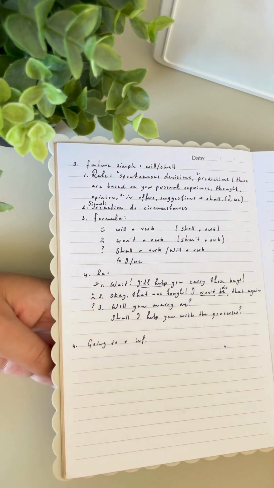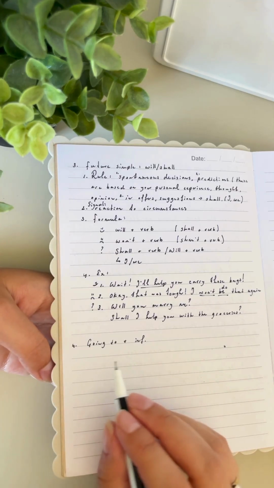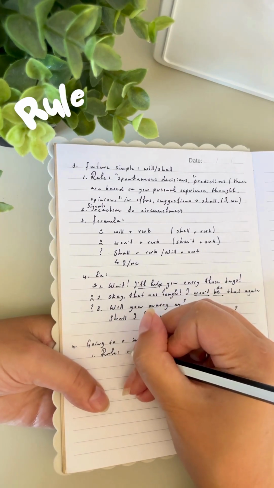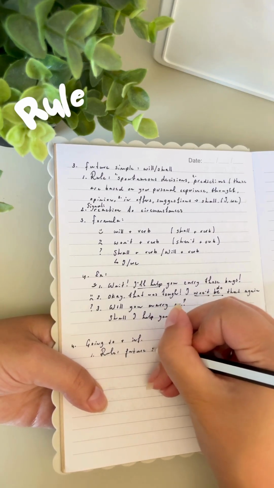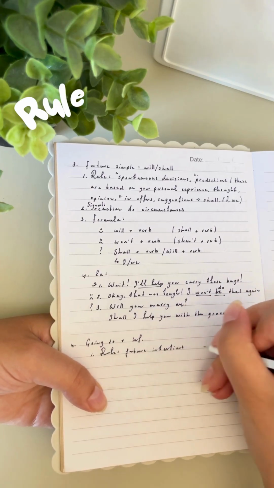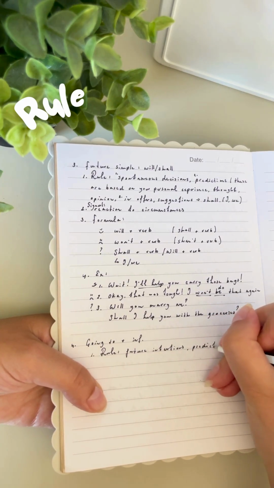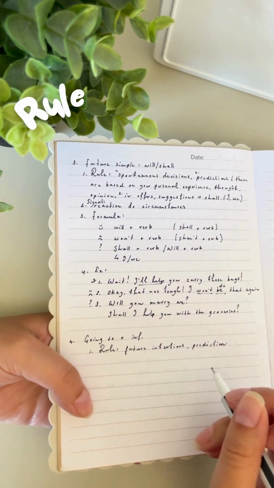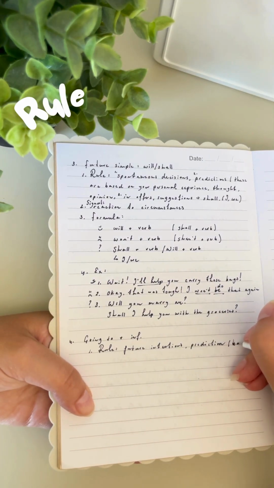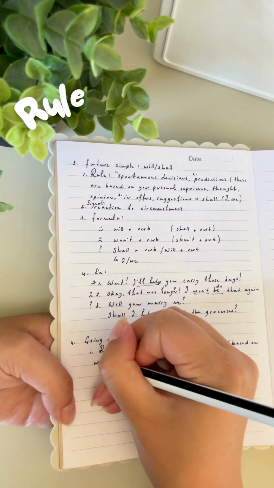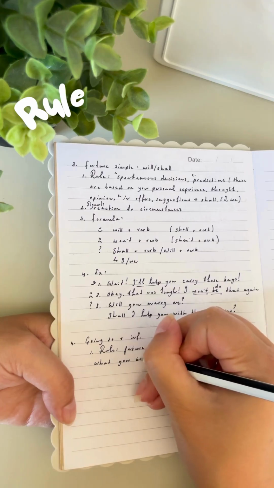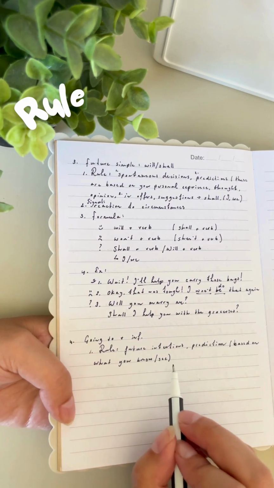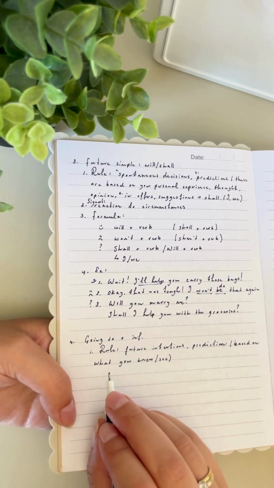Okay, and then the last part for this series, the going to plus infinitive. So we have the rule again, and we use this for future intentions and predictions. And this is a different prediction than what we've seen here. These were based on your personal experience, and these are based on what you know and can see. So these are more evidence-based, really. And I'll give you some examples of that later on.